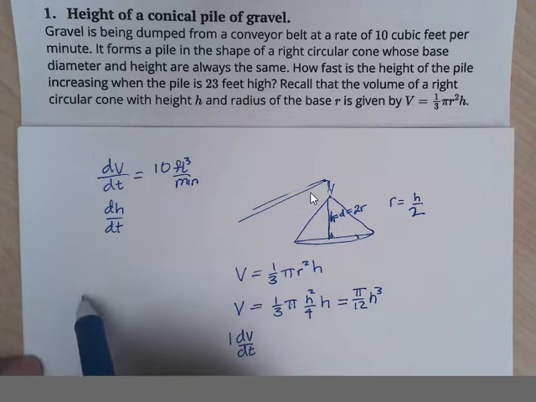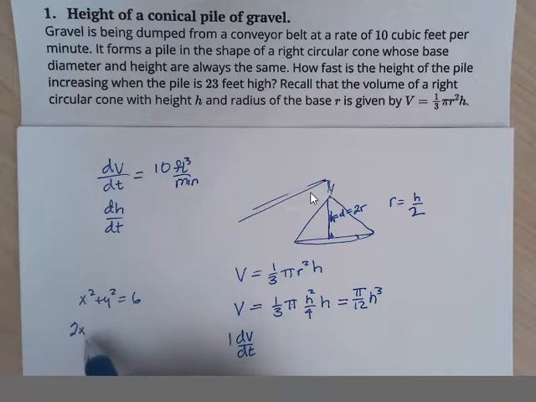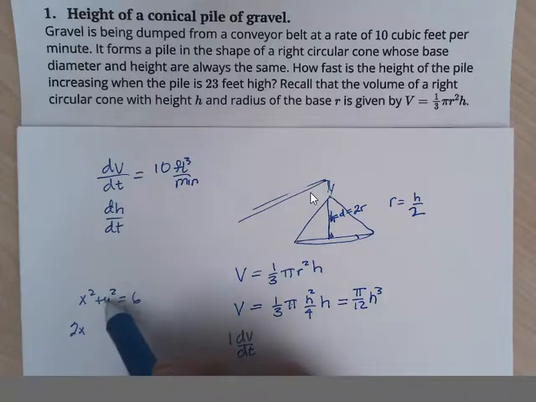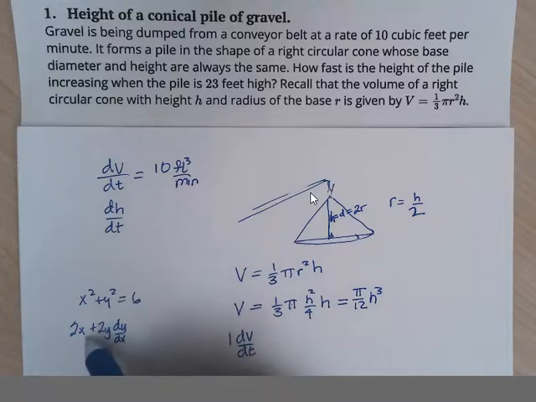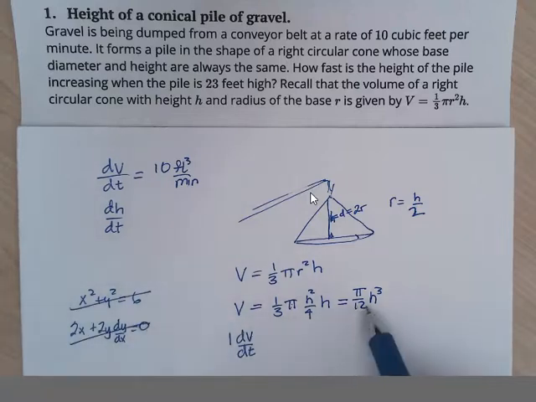Like we did in implicit differentiation, where we had maybe x squared plus y squared equals 6. When we took the derivative with respect to x, this became 2x, and the derivative of x with respect to x is 1. However, on the y, we said this is 2y, but then we have to take the derivative of the inside, and that's not x, so it becomes dy/dx.